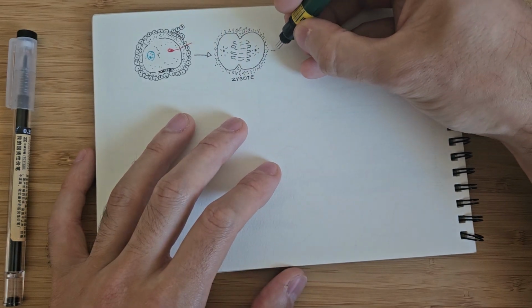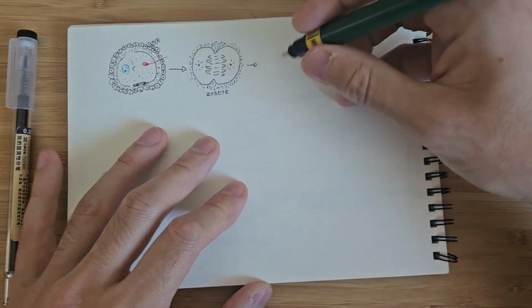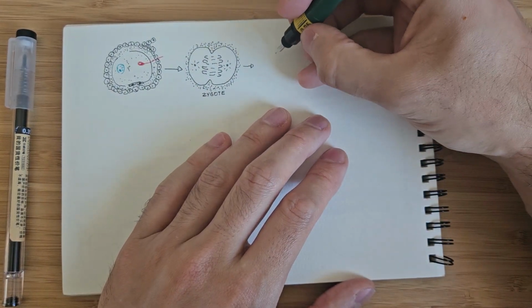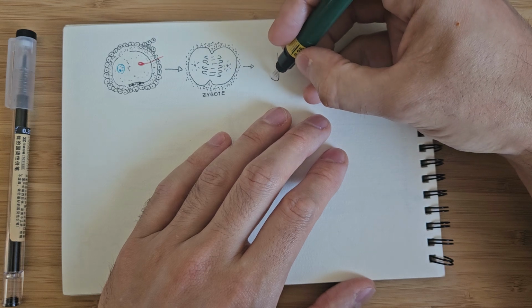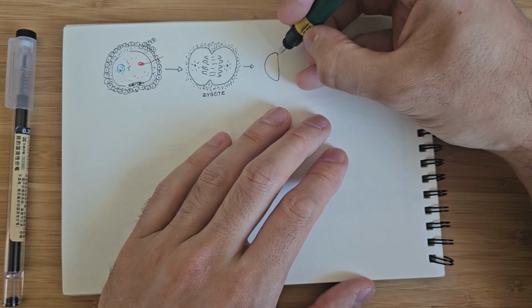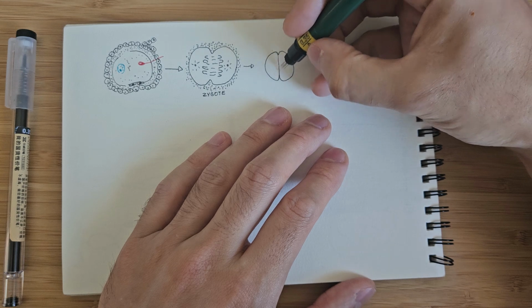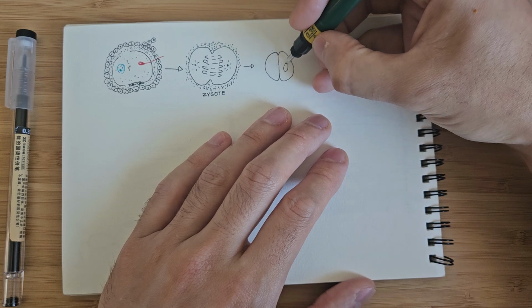What will happen is that this single cell will start to divide first into two cells.